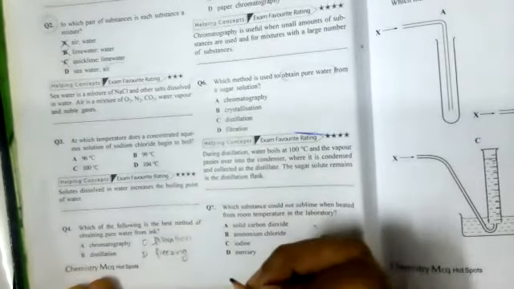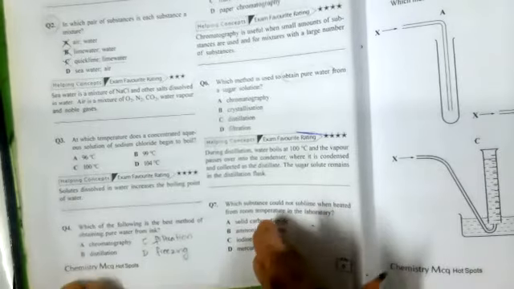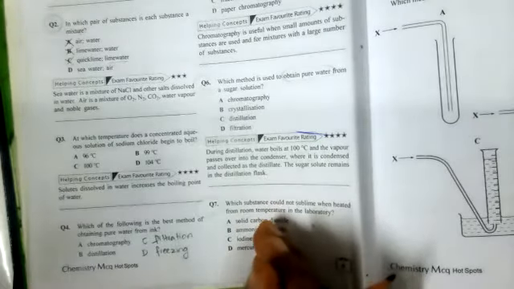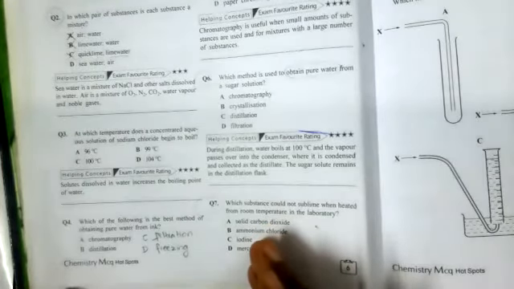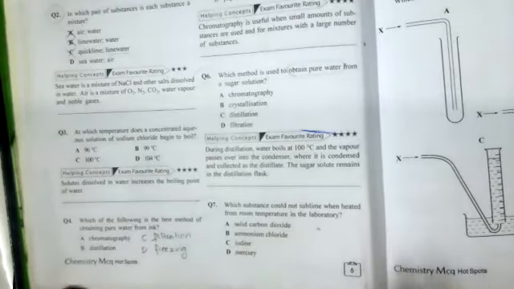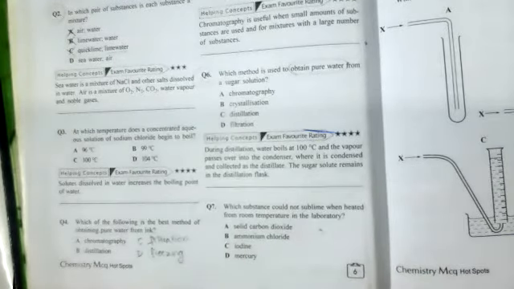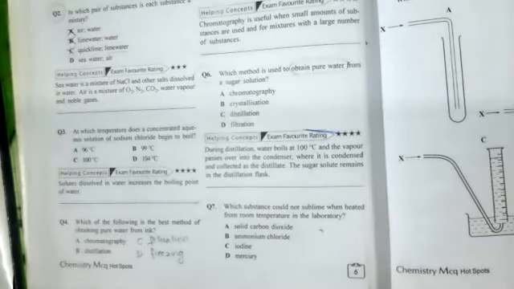Yes, ma'am. Ma'am, it's chromatography. Why? What made you say that? Ma'am, because the mixture of ink and water, it is soluble. I mean miscible. So chromatography can only separate this. No, beta. How did it become D?